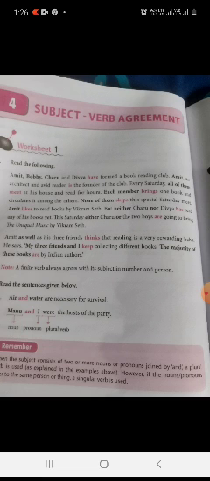Do you know the meaning of either or, neither nor? Yes, yes, you are quite right. Either or means या तो ये या तो वो. Neither nor means ना तो ये ना तो वो, means no one.